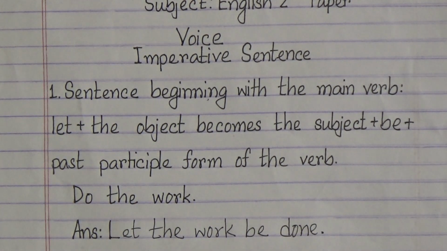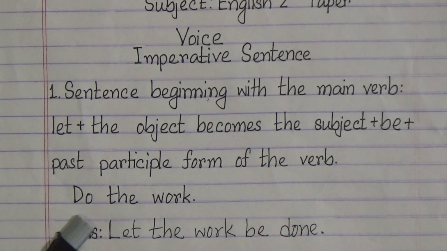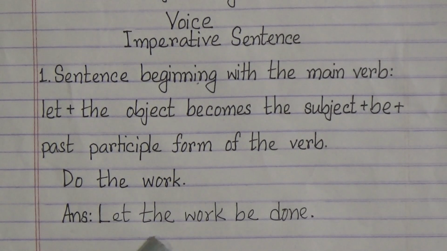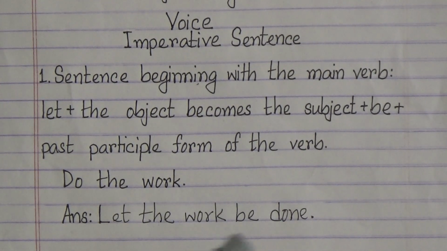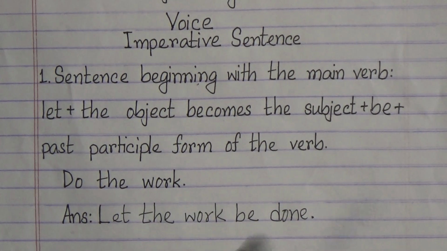So this is rule number 1. If the sentence starts with the main verb like do, you will at first write let, then the object will become the subject, then you will add be, and then you will write the past participle form of the main verb. Do the work, let the work be done. Now we will go to rule number 2. Sentence beginning with do not.